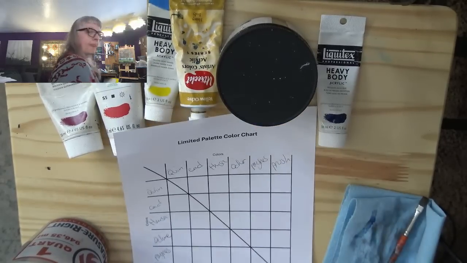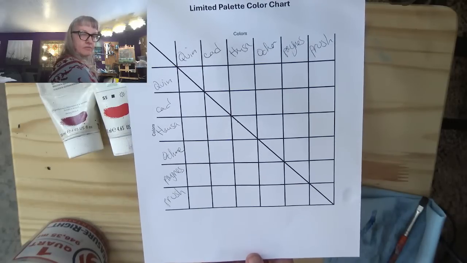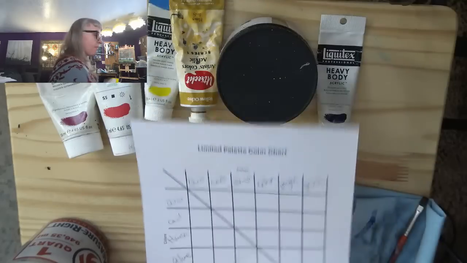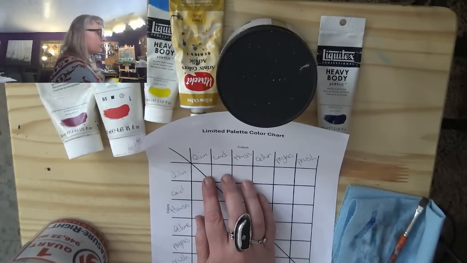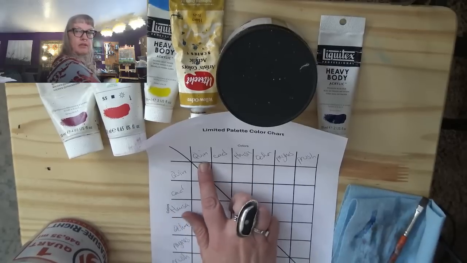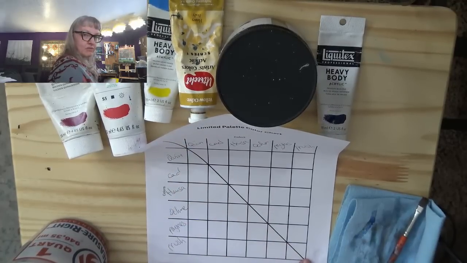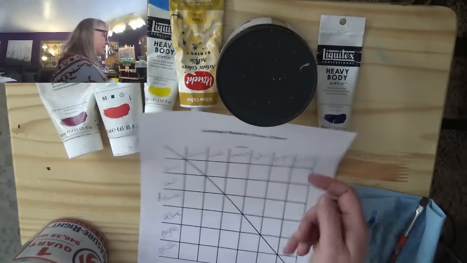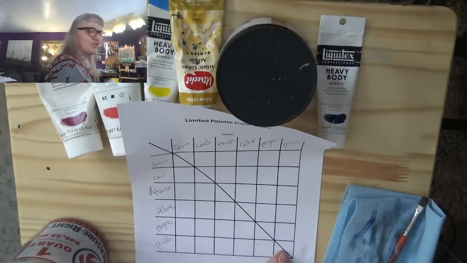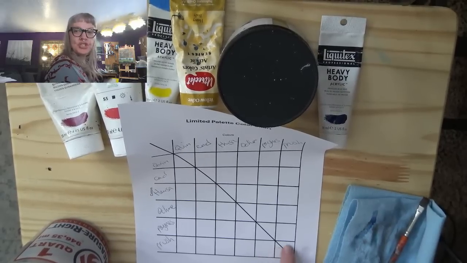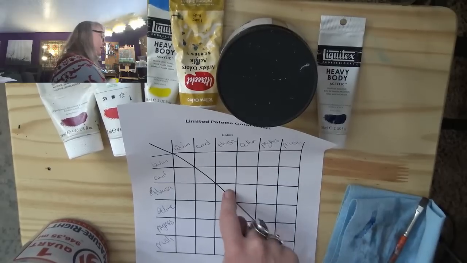All right. Is that confusing to anyone? Does that make sense? We good so far? Now what this is, is it gives us the opportunity to mix every single color with every single other color. This line down the middle, these are going to be pure. So if you look, here's Prussian blue. If you go straight down and Prussian blue and you go straight over, that's where they meet. This square is just going to be Prussian blue. Same with all these. Payne's, yellow ochre, Hansa, cad, quin.